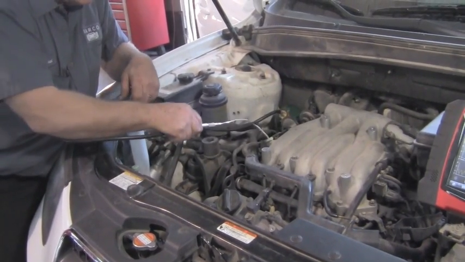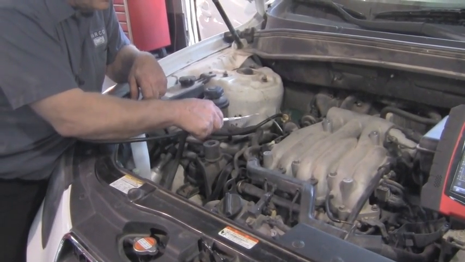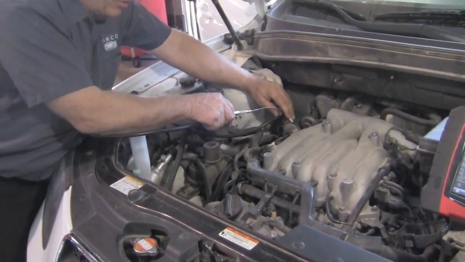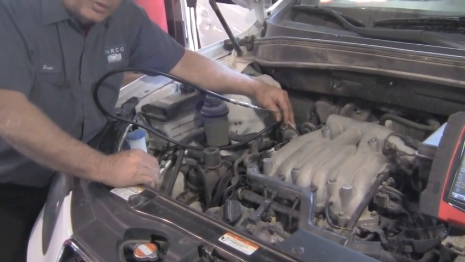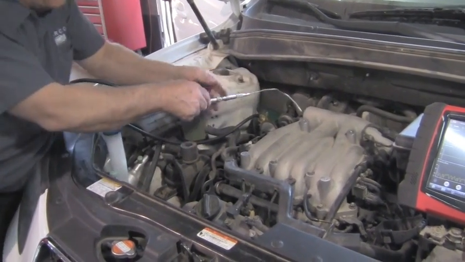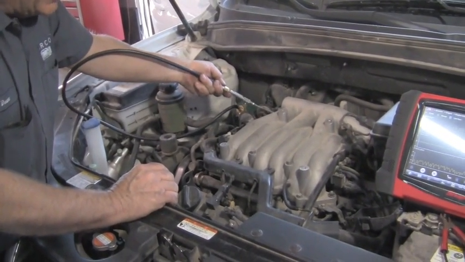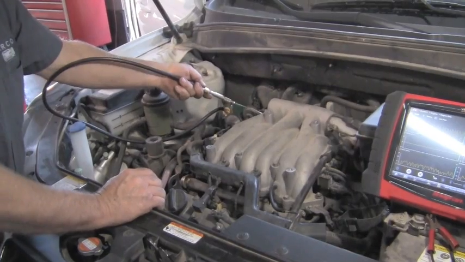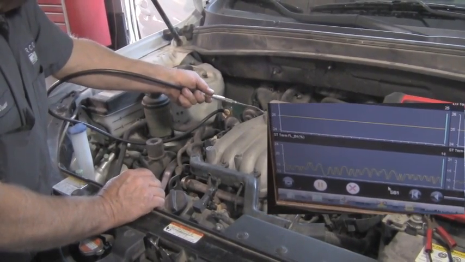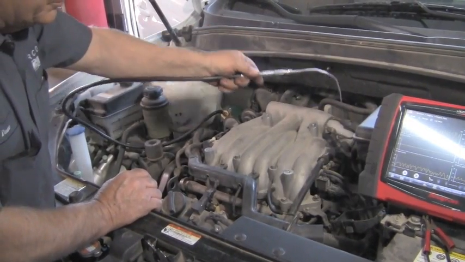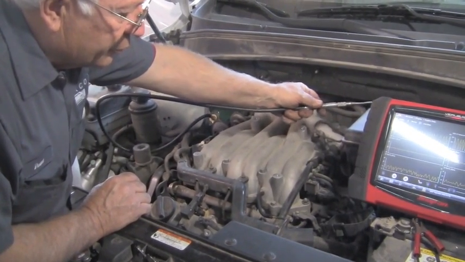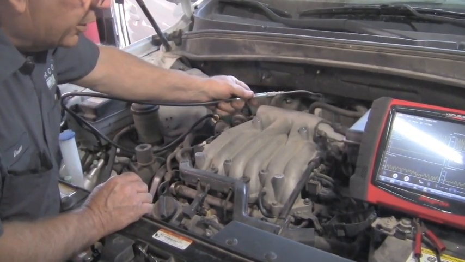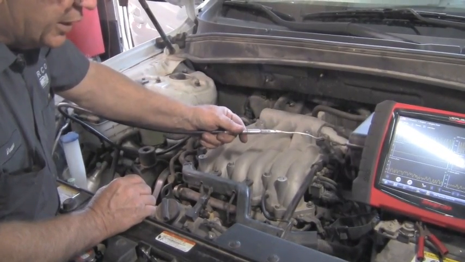Any place you see a vacuum line, you might think I'm moving kind of fast, but it should be pretty instantaneous. That computer can adjust fuel fast. Go around to the back side. The whole time we're watching the scanner fuel trim. Go around by the brake booster. Virtually anywhere air could be leaking into the intake.